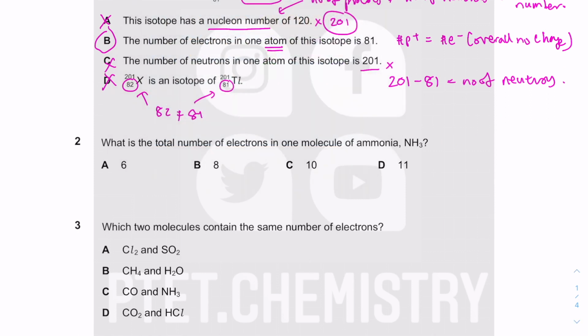Next bit is about ammonia. You have heard of ammonia, and you have included it as part of your chemistry vocabulary after you've done a little bit of ammonia in the diffusion topic back in states of matter. So if we know how to work out the number of electrons in nitrogen and hydrogen, we can do it for a molecule. When you have a molecule, there is no overall charge.